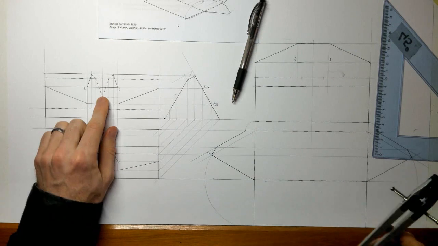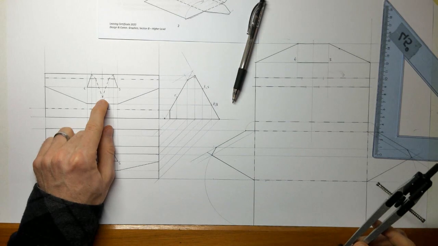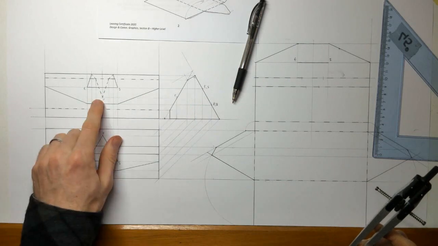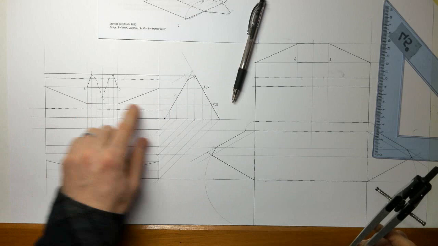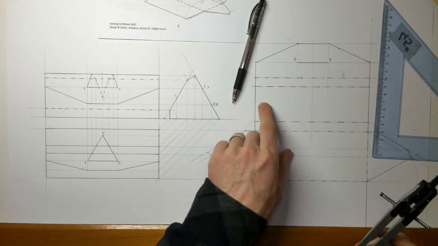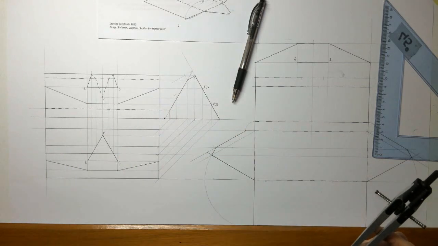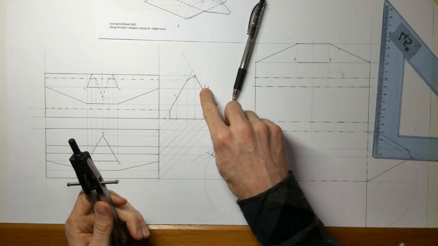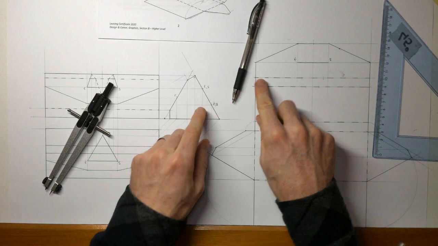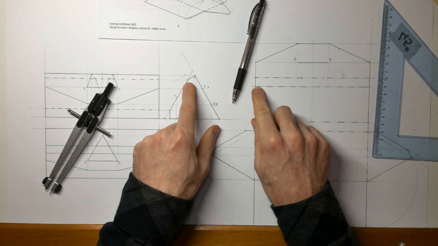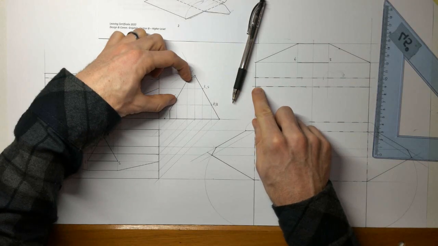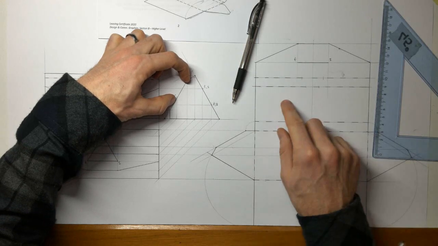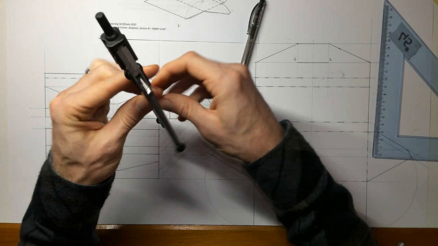Okay, and finally we've got R. Now R isn't on any specific edge or dashed line, so we need to find the measurement. So if we're thinking T and S, which is there, which is this edge, and to there, which is this edge, then we need that true length between this edge and R. So get that distance on my compass.